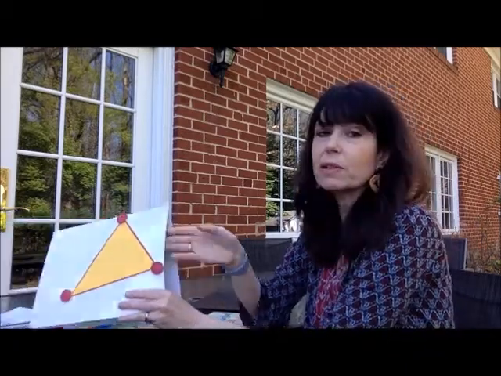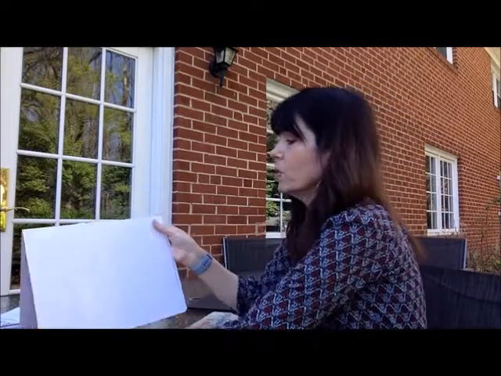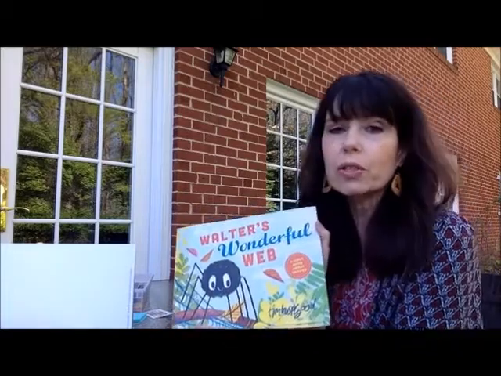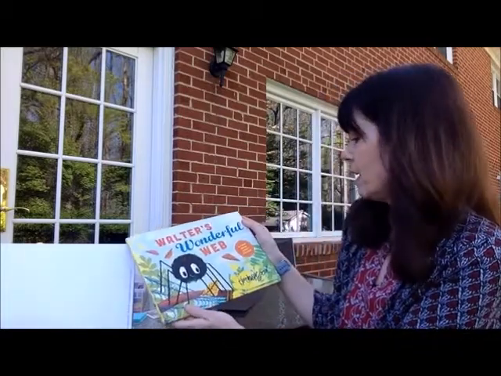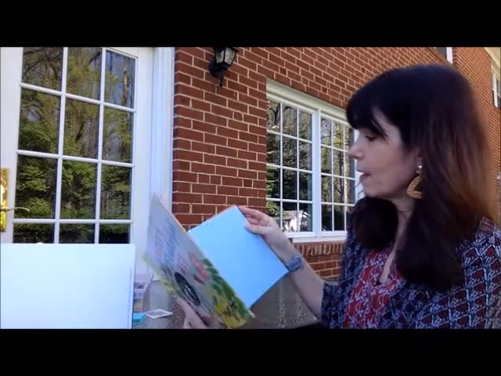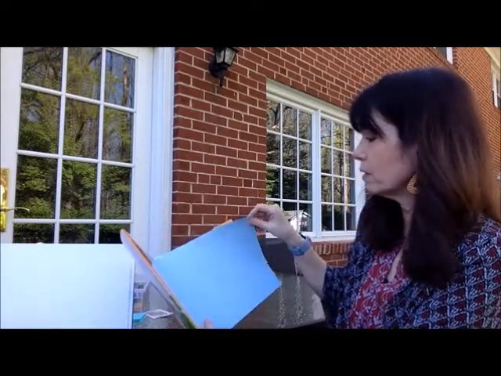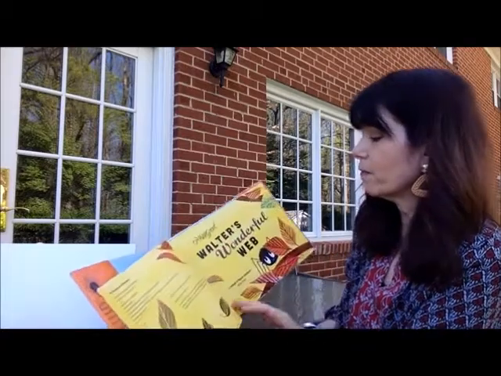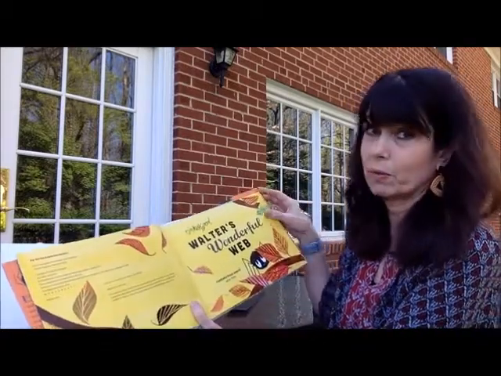So I'm going to read a little book, and we're going to talk about more shapes as we read the book. The book is called Walter's Wonderful Web, and this is by Tim Hopgood, and the publisher of this book is Farrar, Straus, Giroux.